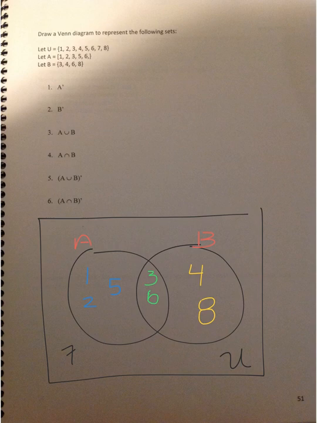So you can see I filled in the Venn diagram. I have 3 and 6 in the intersection. I have 1, 5, and 2 only at A, 4 and 8 only at B. Then I went back and I double checked. I have 1, 2, 3, 4, 5, 6. 7 is in the universal set, and then we have 8.